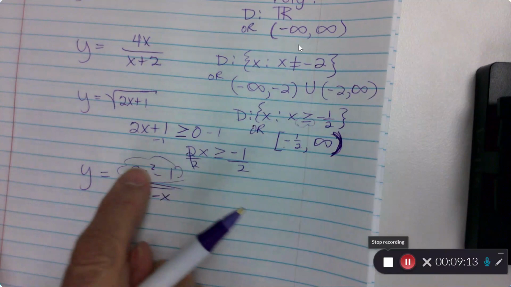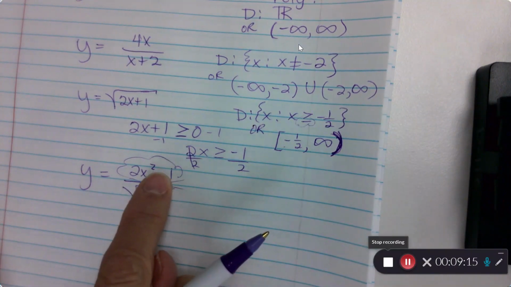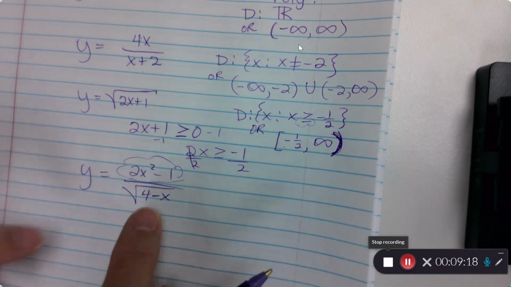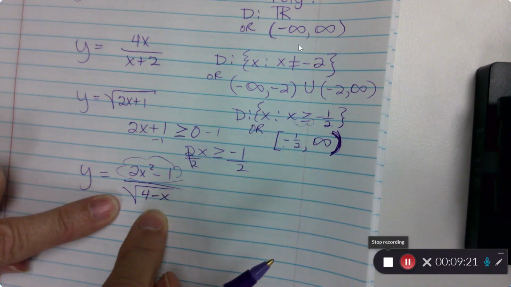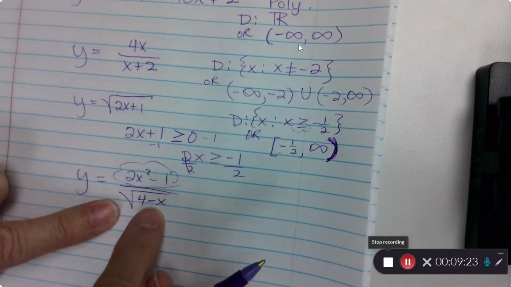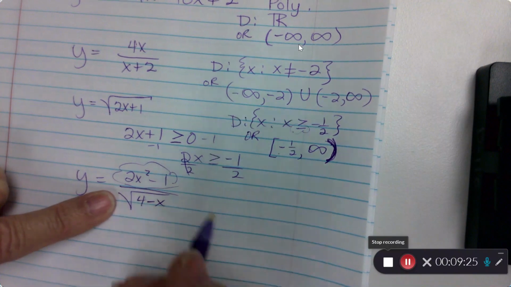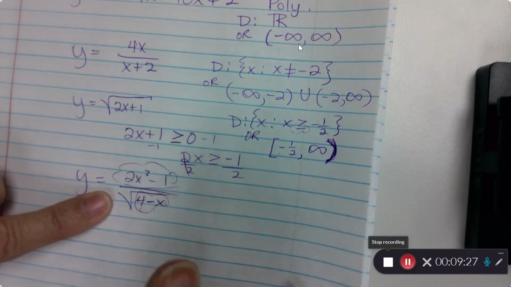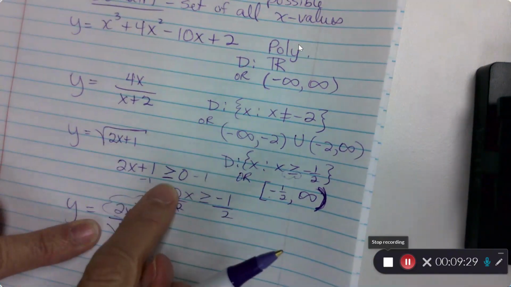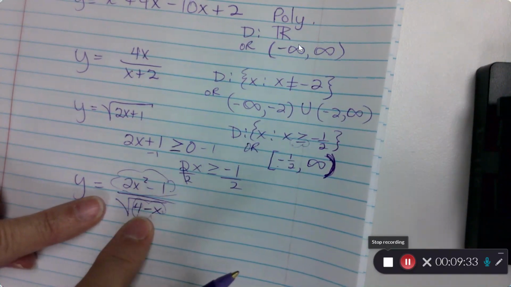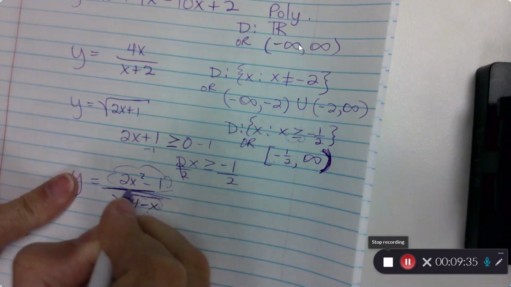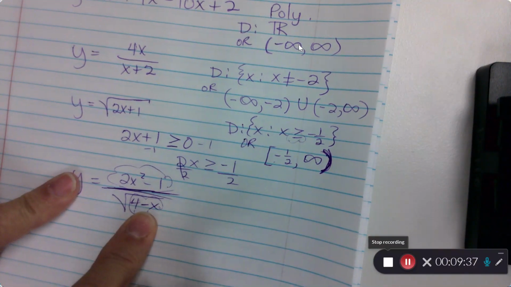X's can be any positive or negative number. Agreed? But we have a square root. Well, with a 4 minus x, that's right. But what's under here, we normally would just set greater than or equal to 0. But what do I have to exclude because this is a square root that's on the bottom of a fraction?